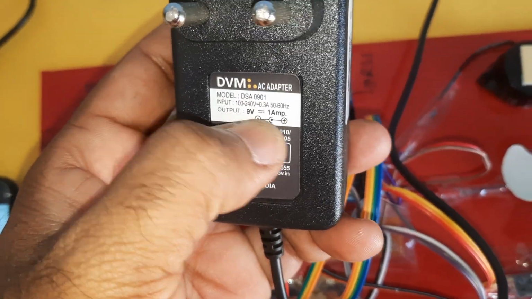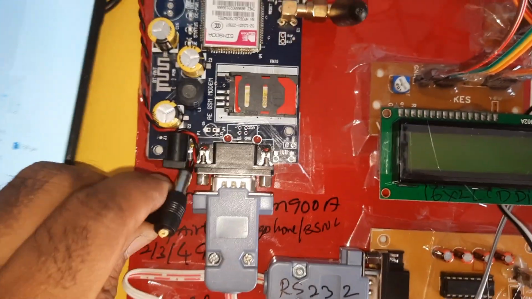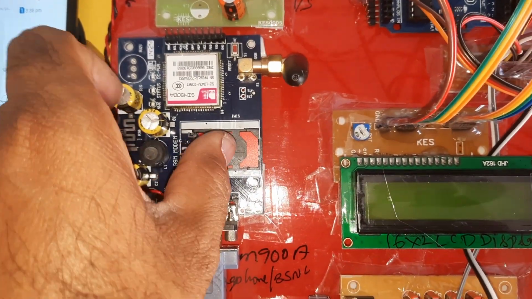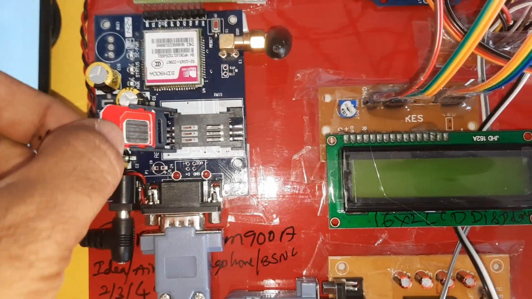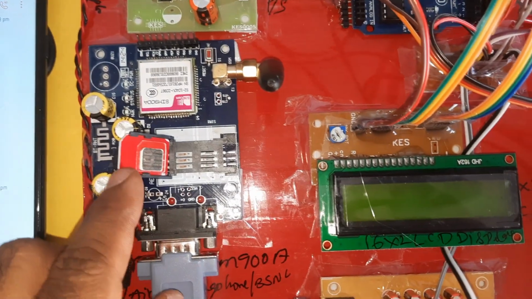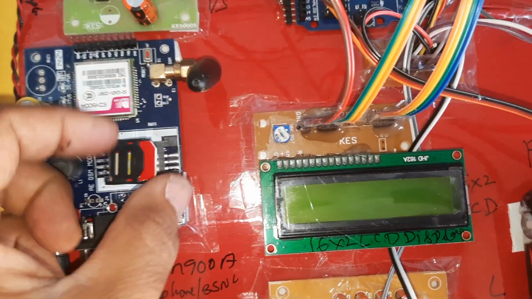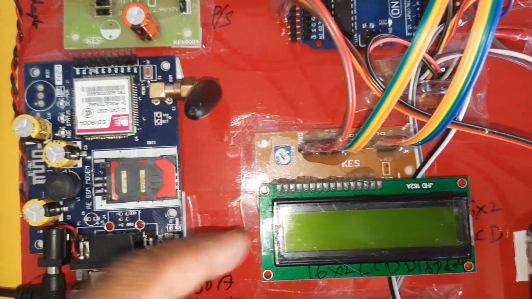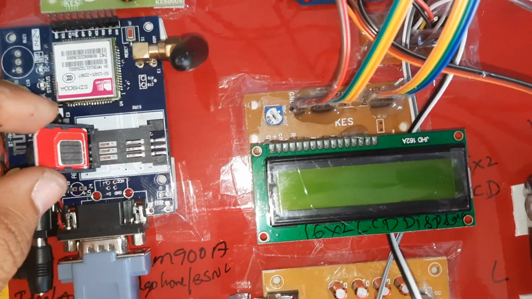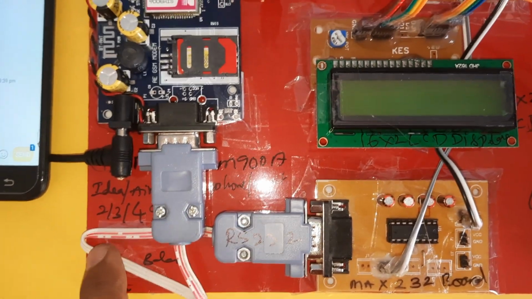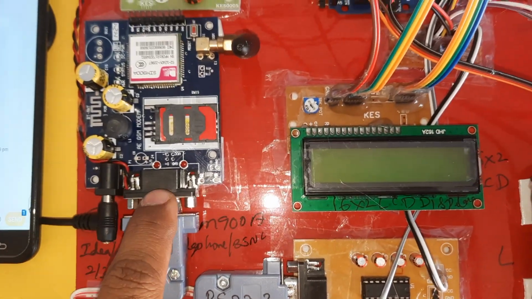We are using a 0 to 9 volt, 1 ampere adapter power source, and it is connected to the GSM SIM900A module. Here we are using one SIM card, an Idea 3G SIM card. Press down and it will come outside. Insert the SIM card slowly. You can use Idea, Airtel, Vodafone, BSNL, 2G, 3G, 4G SIM cards, with SMS balance and main balance. Press up to lock the SIM card, press down to unlock it.